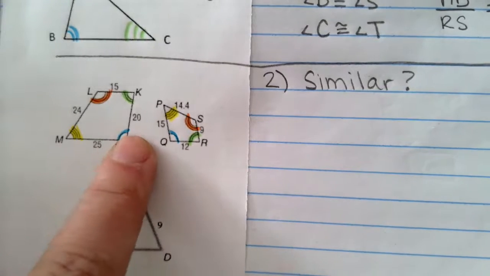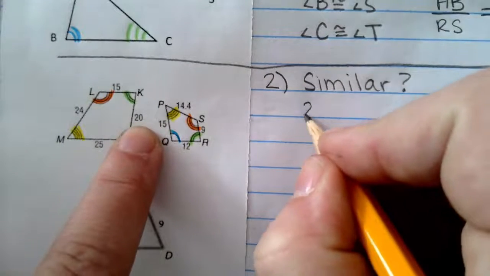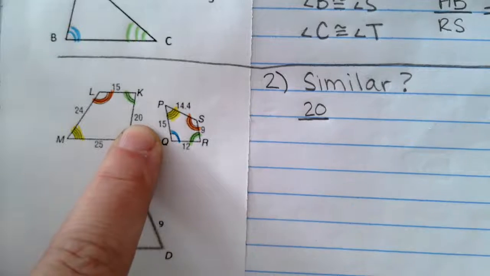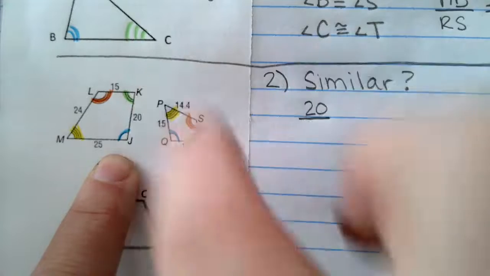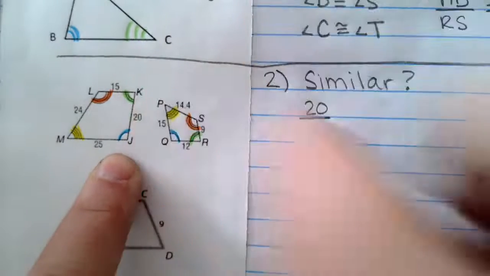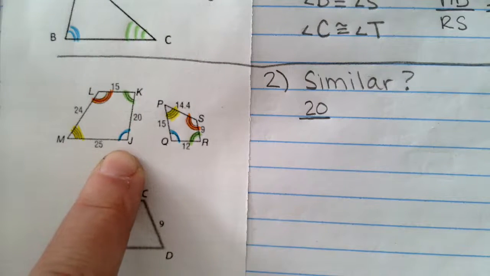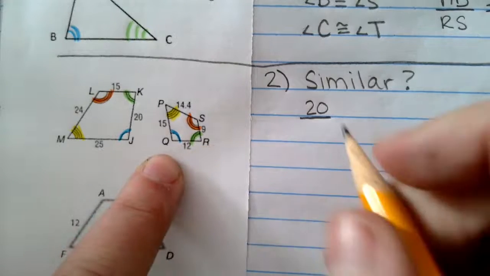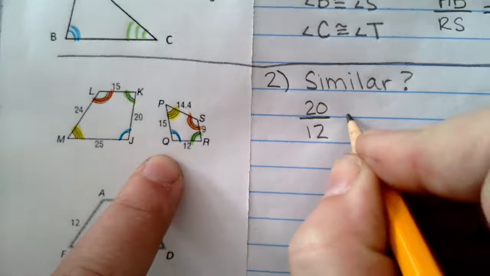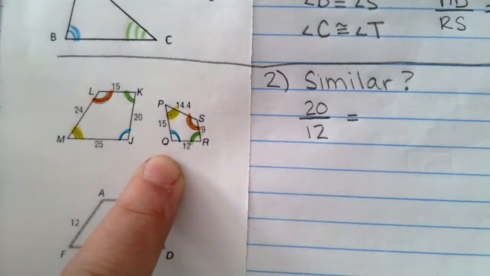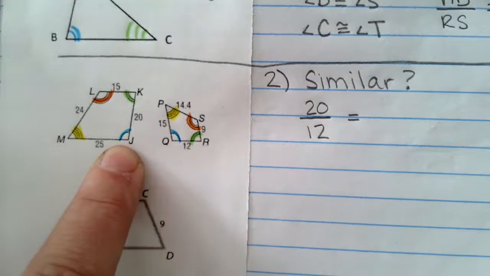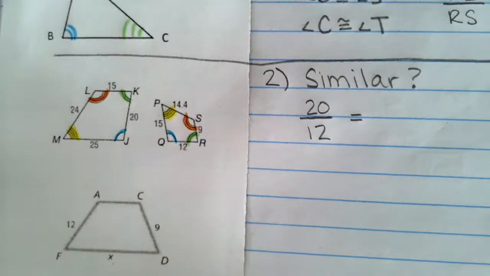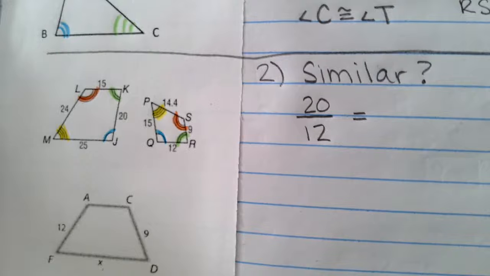Then it doesn't matter which order we go in. Sometimes it's nice to just go in around that polygon. That way we just keep in mind what we're comparing. But we can pick any other side now. Okay, so KL is 15. And for me, that was between my green and my orange. So everyone take a second. Don't say it yet. On this polygon, which side is going to align with 15? The 9, yeah, the RS. So we're going to compare that to 9.